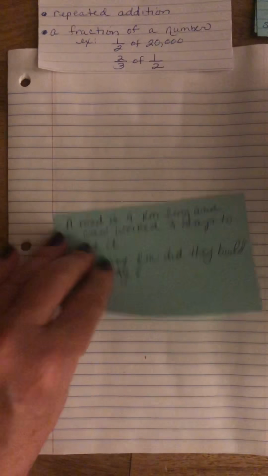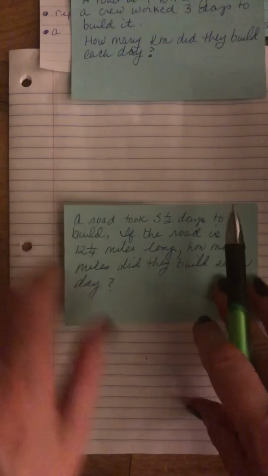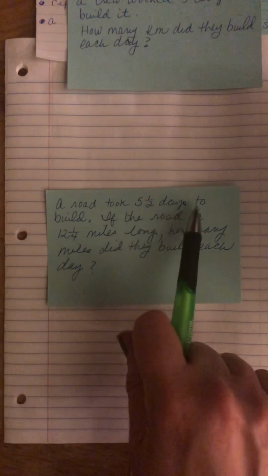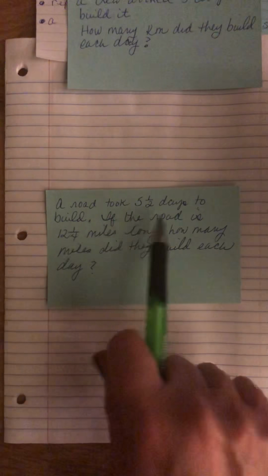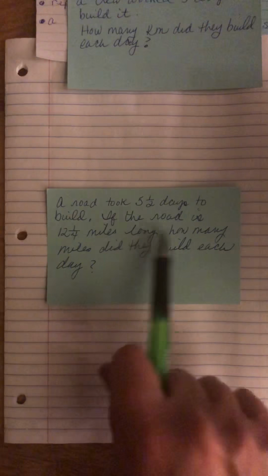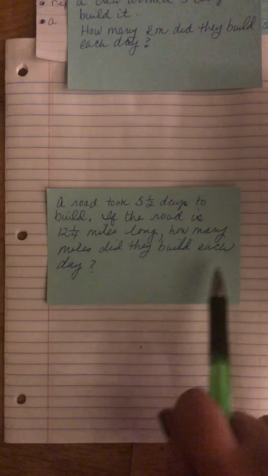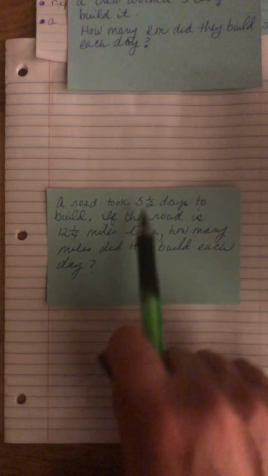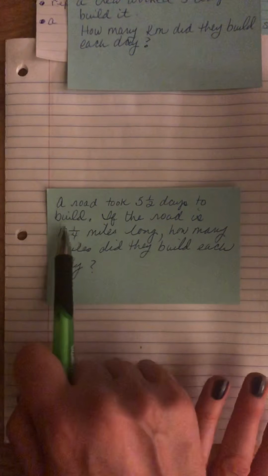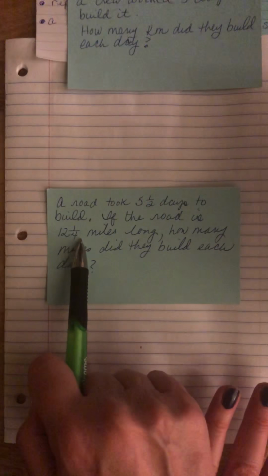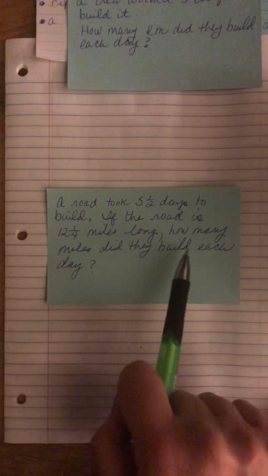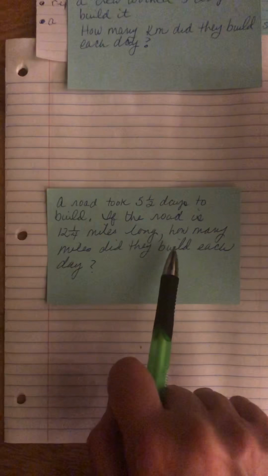Now, order is important, so if I get a problem that says a road took 5.5 days to build, and the road is 12.25 miles long, how many miles did they build each day? Be careful that you get the correct order. We start with the total 12 1/4, and we divide it by 5.5, and that'll give us the amount that they built each day.